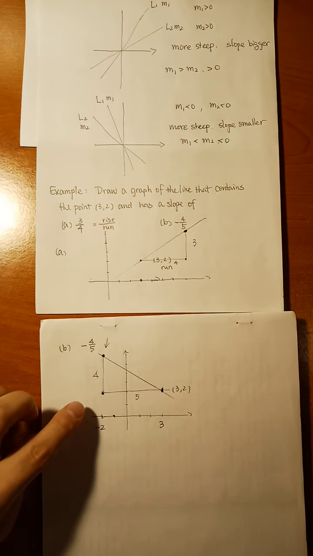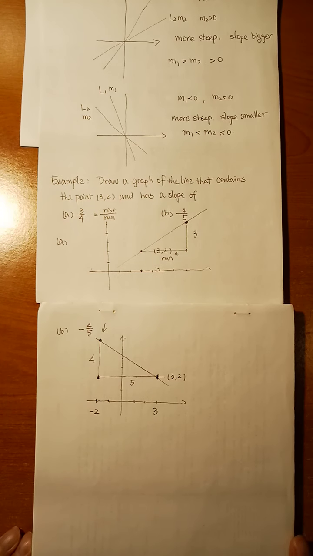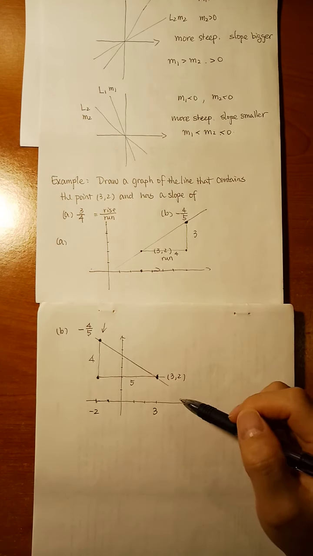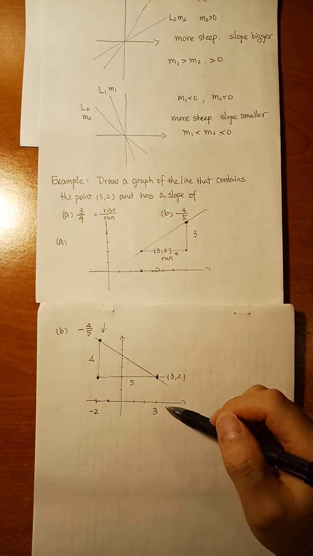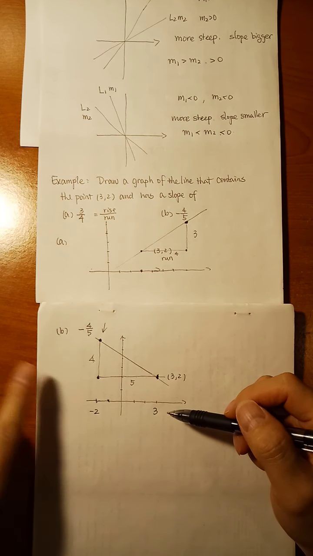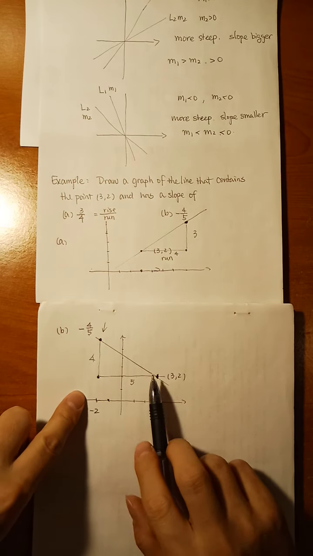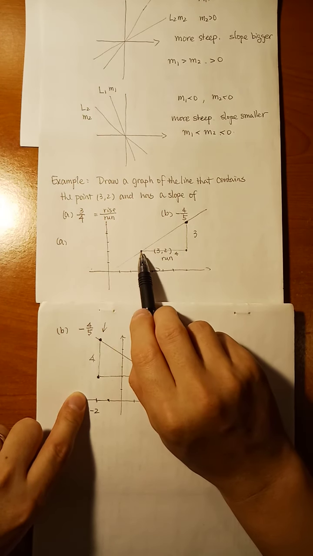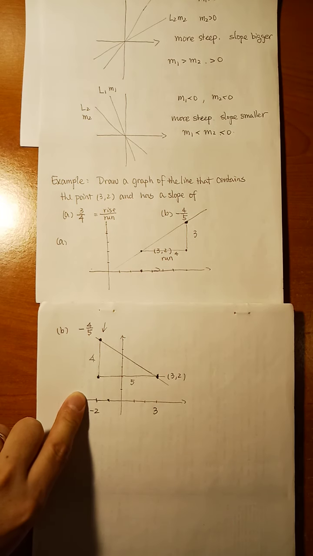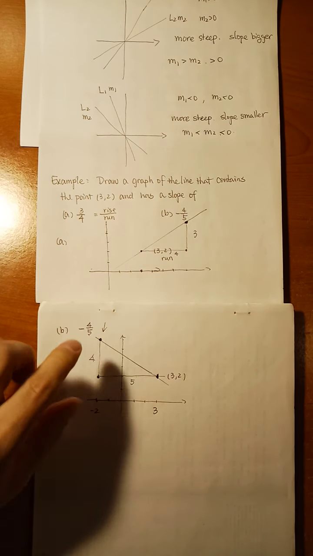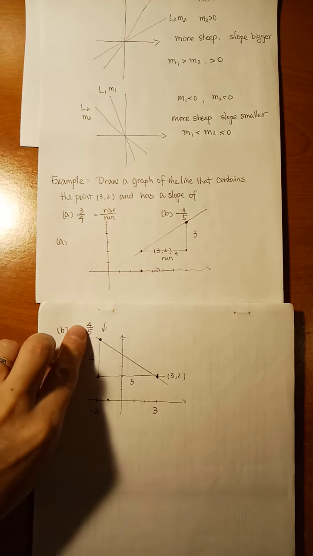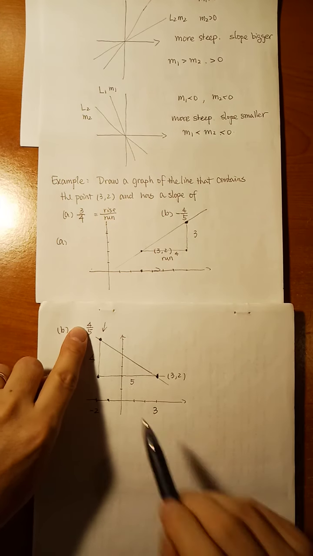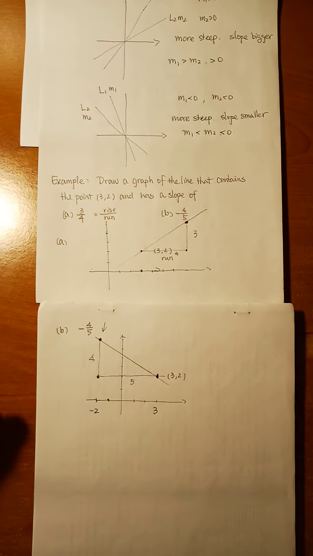Okay, so this is the line through the given point with a given rational slope. The negative sign tells us we move to the left. A positive slope means when you do the rise, you move to the right. And for the quantity, you ignore the sign. You just use 5 and 4.